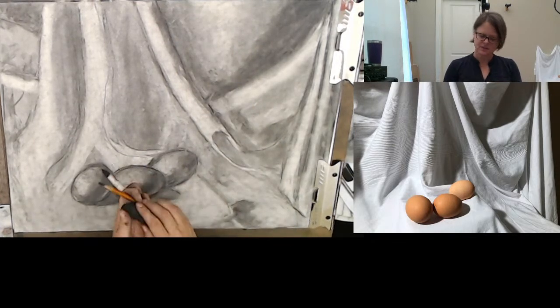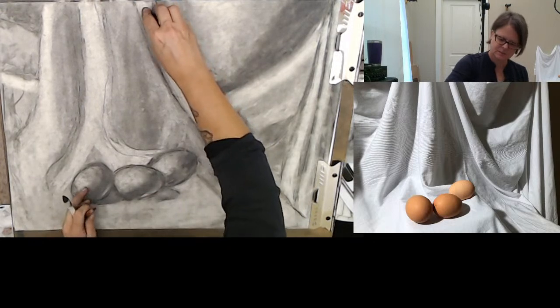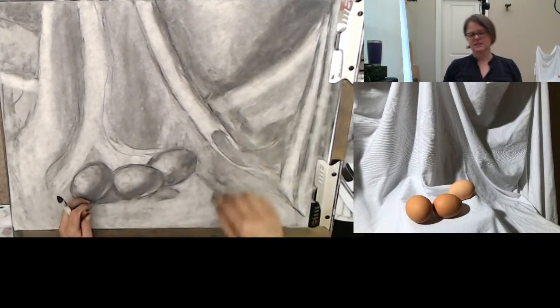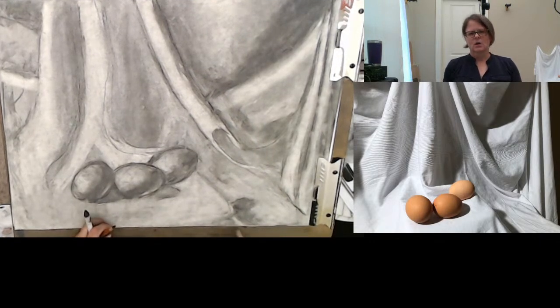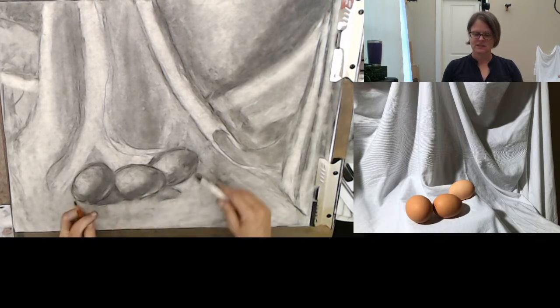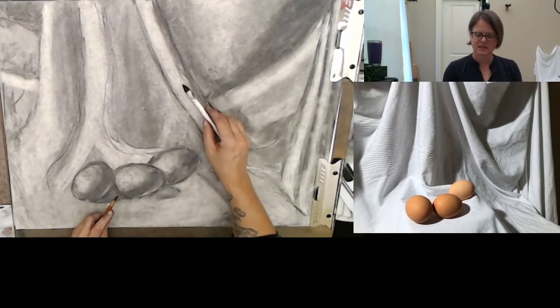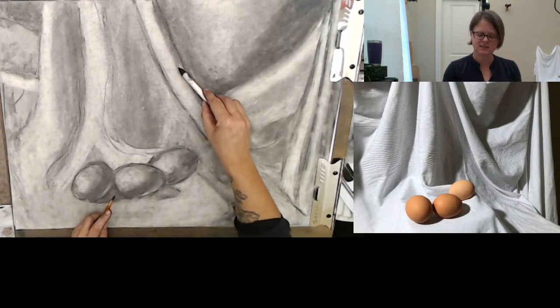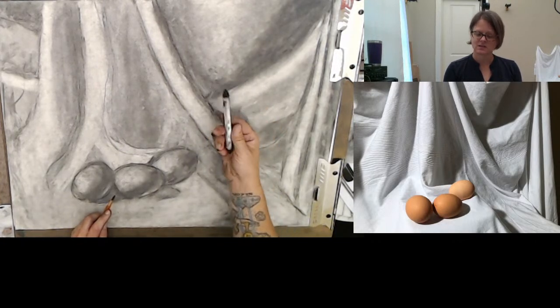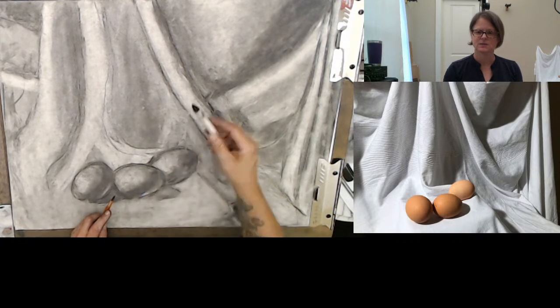And then another issue I saw that people had is like maybe if you wanted to pull out a highlight, just leaving it like that. Well, it looks a lot more realistic if you can take your blender and just do small circles like this. I'm not pressing very hard. If I press really hard, I'll just leave lines with this blender.